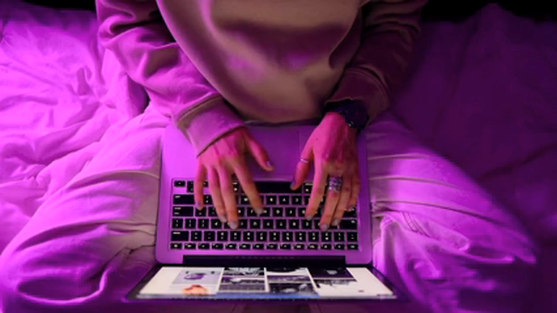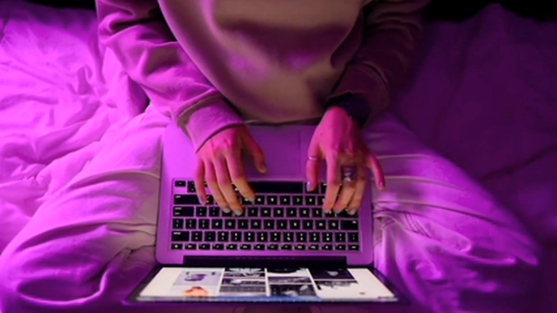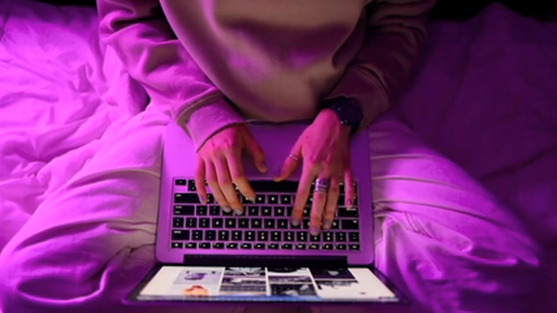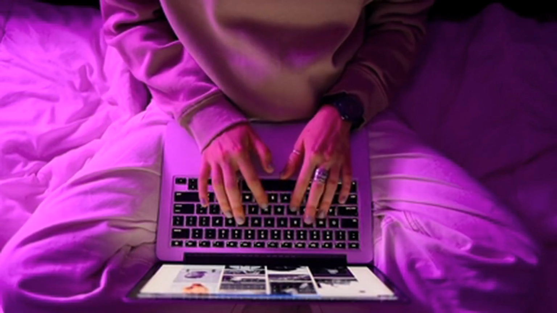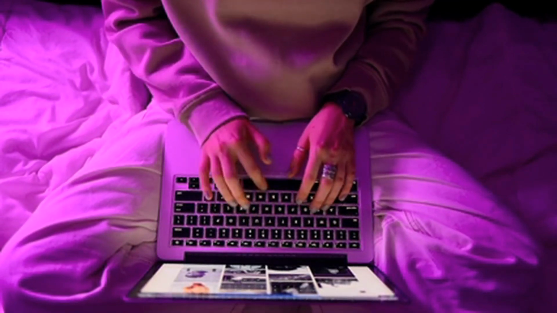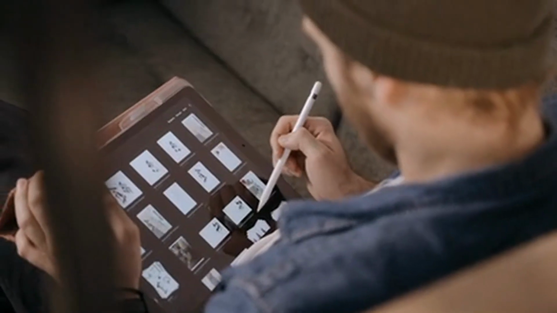Third, presentations and school projects. Add a creative flair that will impress your audience. And for personal fun, design unique t-shirts, create custom phone wallpapers, or even generate ideas for your next creative hobby. It's truly empowering to bring your imagination to life without needing traditional art skills.